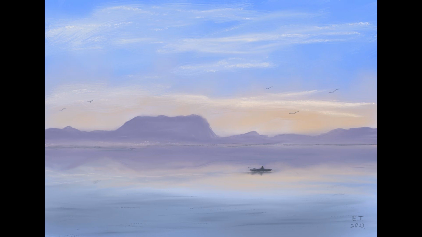This is where I use digital painting apps to teach traditional painting techniques. In this video, we're going to be doing a painting of a lake. And I wanted to do this to show you how to paint still water. And I'll probably try to do some more videos on different types of water coming in the future.